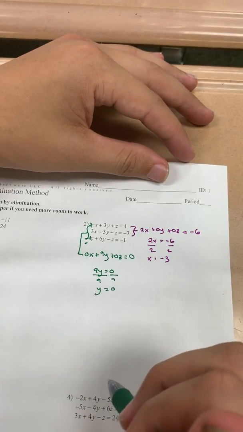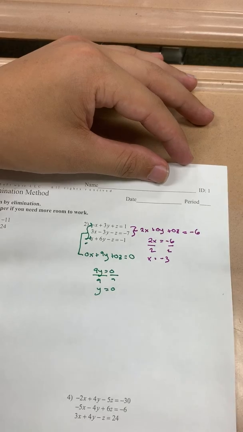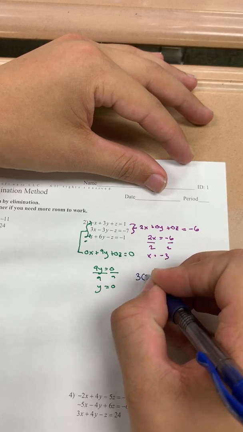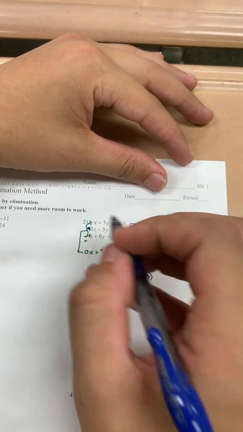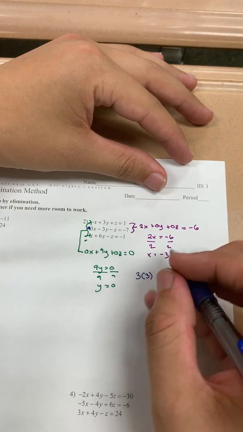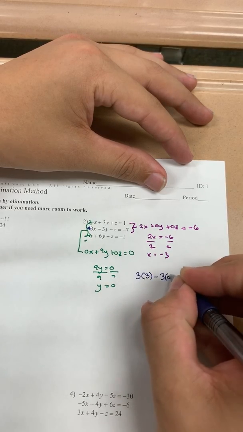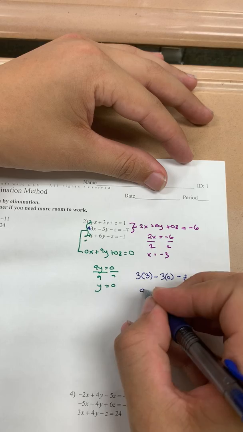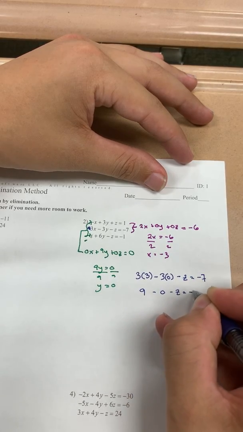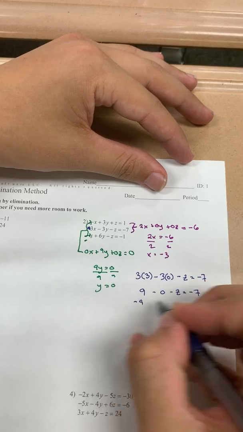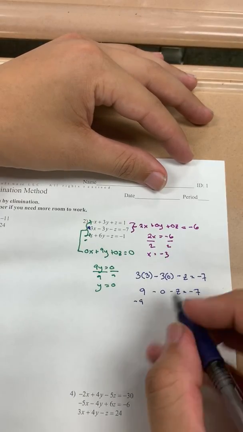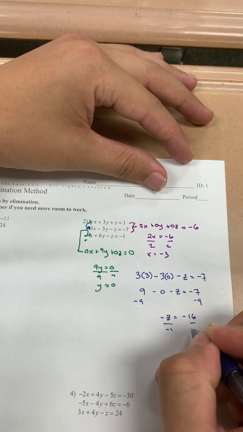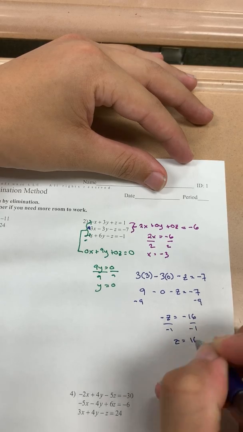Well, now I have 2 points. So now I can take these 2 points and plug them into my equation. So I end up with 3 times 3, because I chose this one, minus 3y, which is 3 times 0, minus z equals negative 7. Well, I get 9 minus 0 minus z equals negative 7. Well, if I subtract 9 from both sides, I end up with negative z is equal to negative 16, and dividing by negative 1, I get z equals 16.